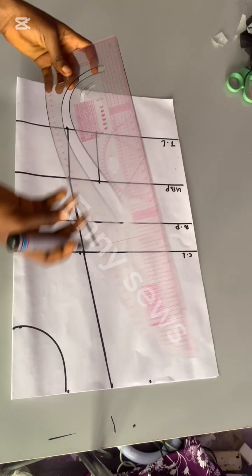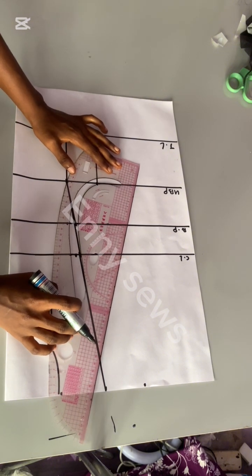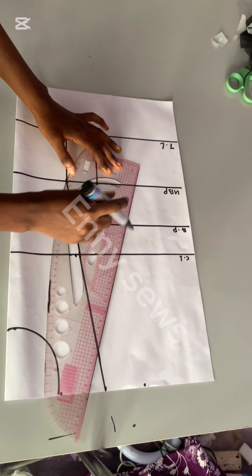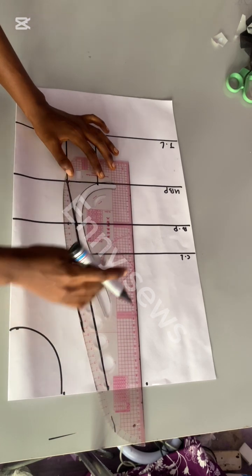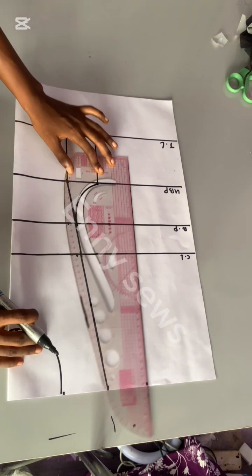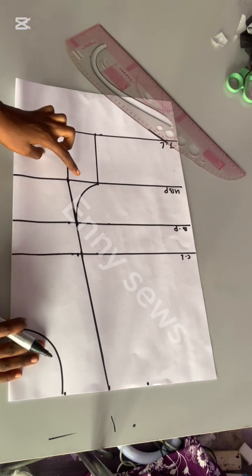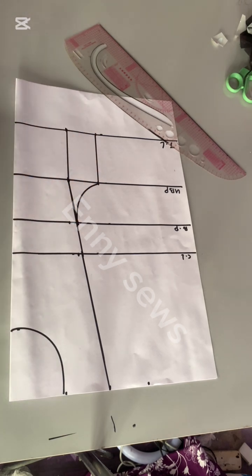Now you are going to extend your underbust contouring, extend it to your bust points. Now you can see the way I'm trying to place my curve ruler very well, so that I am going to get the perfect curve. Do you see the way I curve it from the underbust to the bust point?